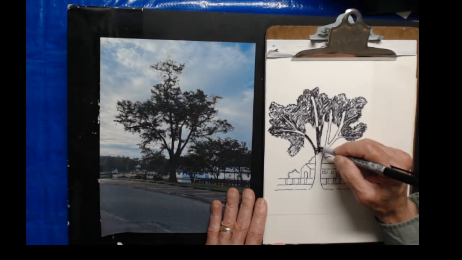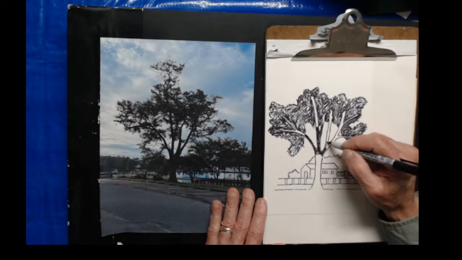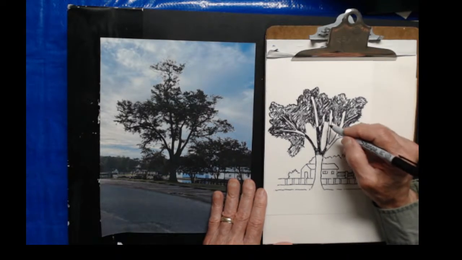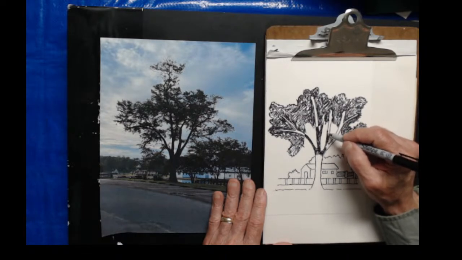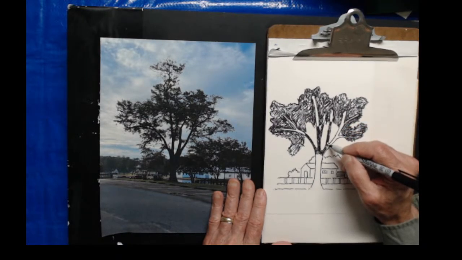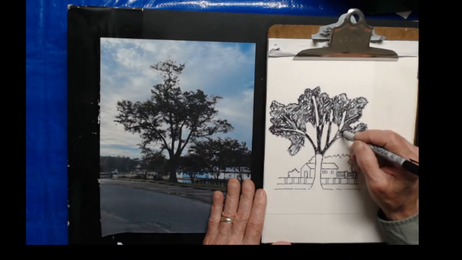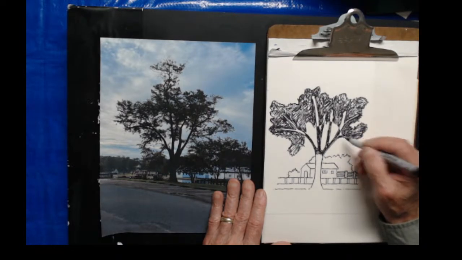So here I'm doing like a counter change. It's like dark against light and light against dark. And a lot of art has that because it makes a more interesting shape when you put the light against the dark. I come up here, and when I get to the top of the foliage, then I stop shading in. I'll just continue this up here, and I'll stop at the edge of the foliage. Blacken that, leave that part blank.